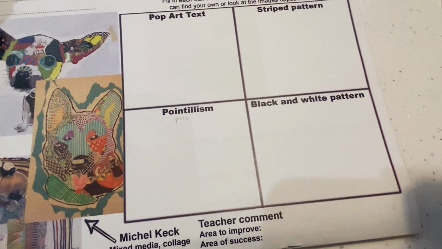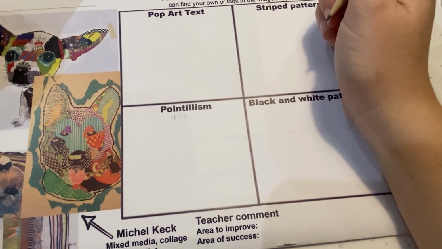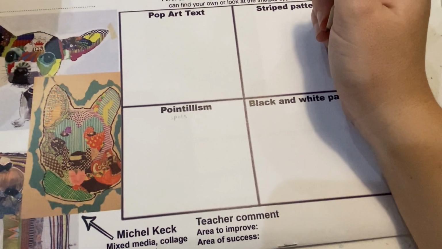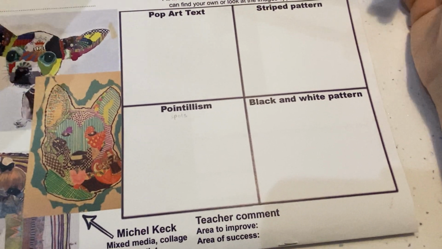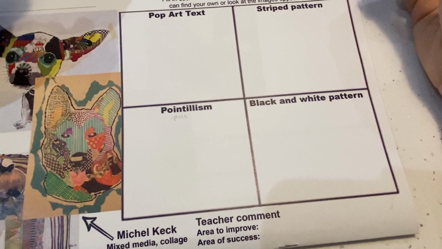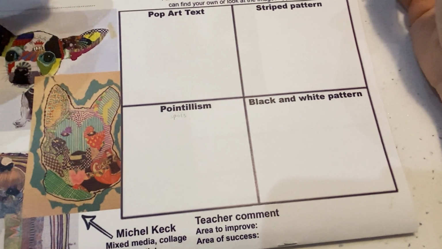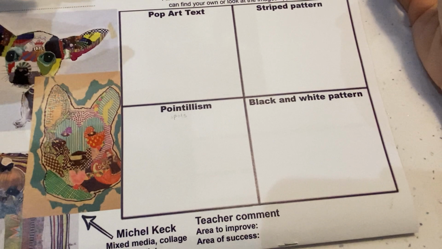So the way in which I would do it is I would first of all go on to the computer or the internet on your phone, and I would research pop art text onomatopoeia and look at the lettering. Now, the lettering is a definite style. The lettering is very bold.